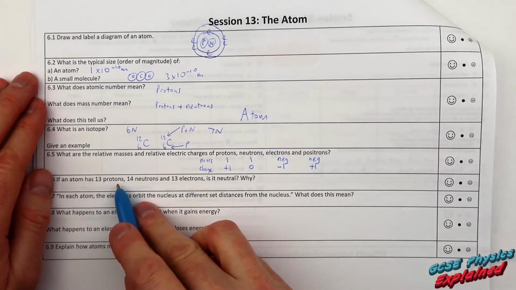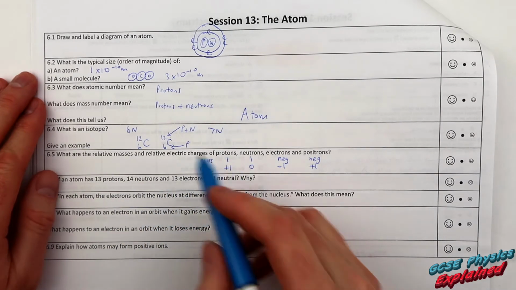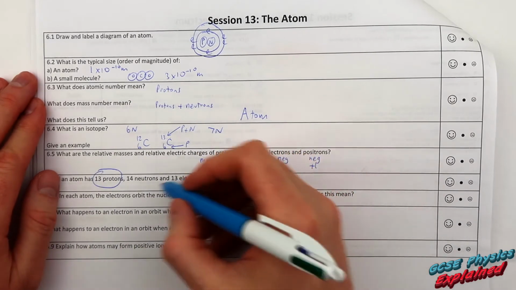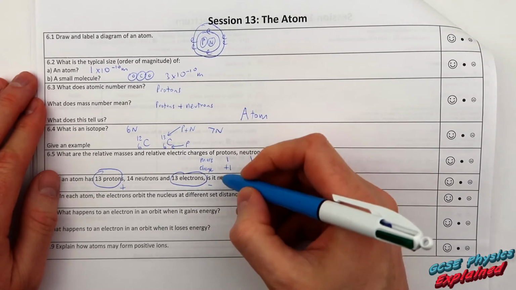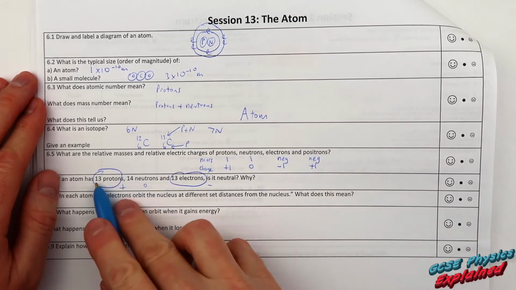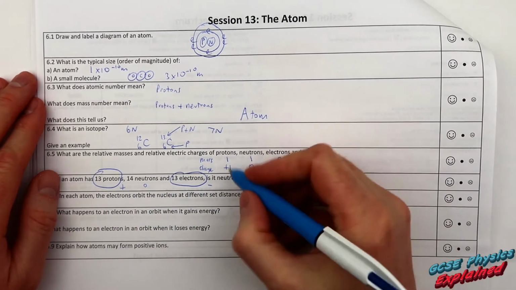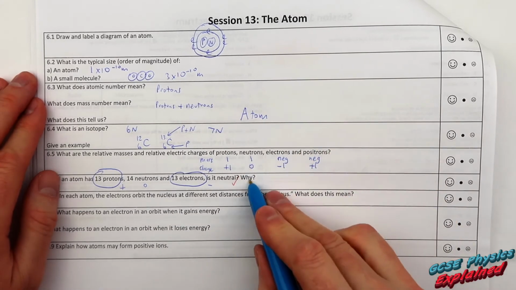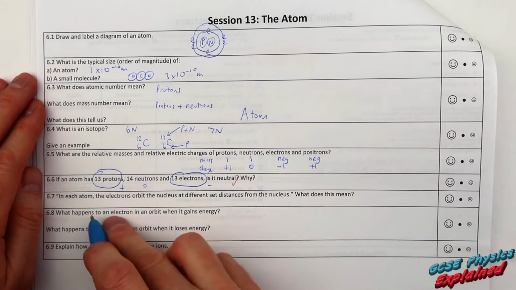If an atom has 13 protons, 14 neutrons and 13 electrons, is it neutral and why? Well, protons have got a positive charge, electrons have got a negative charge. Neutrons are neutral, so you can forget about them. So it's got 13 pluses and 13 minuses. Is it neutral? Yes. Why? It's got the same number of positive charges and the same number of negative charges.